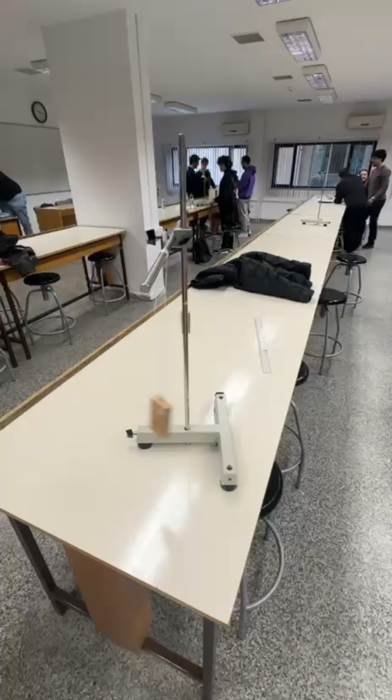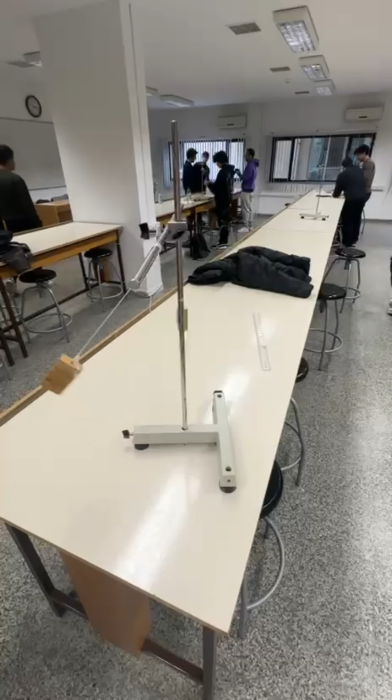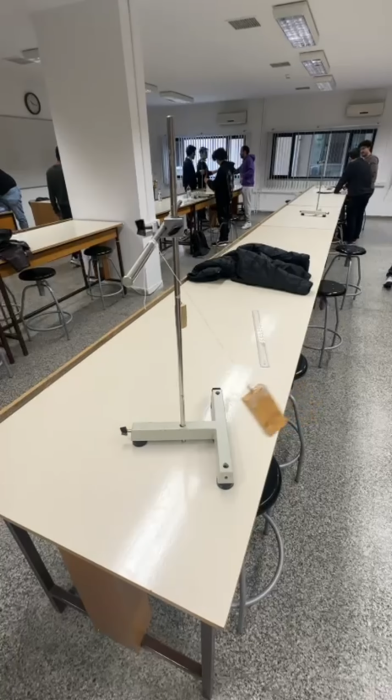And now we are at the final part of my experiment. Here we will investigate what happens when we release the bulb at larger amplitudes. In this part of the experiment, I observed that as the angle increases, the period also increases.